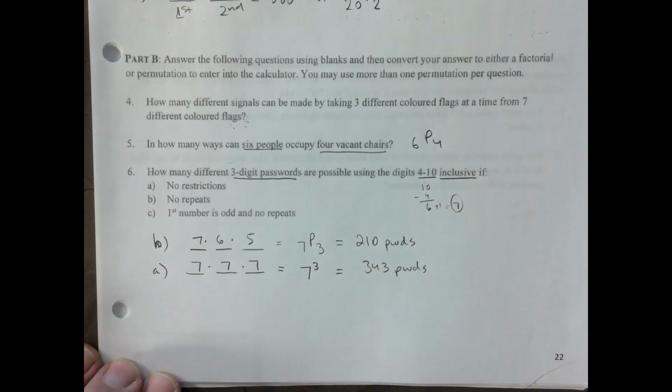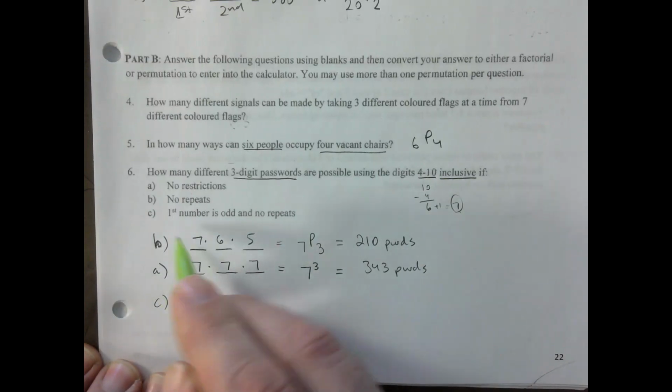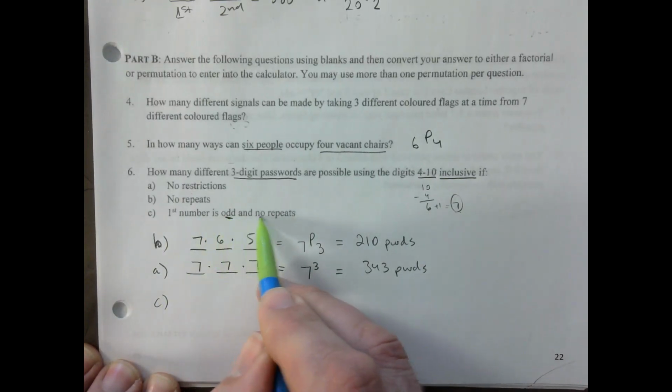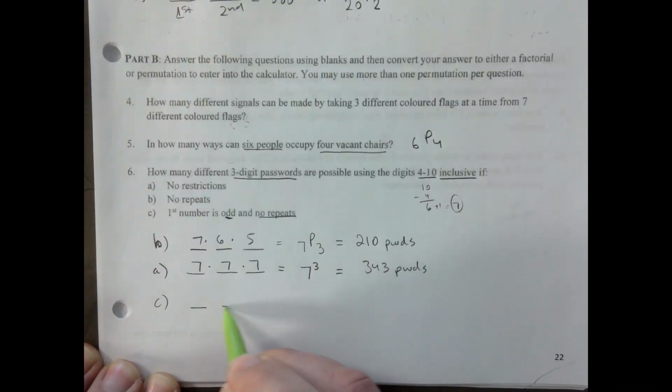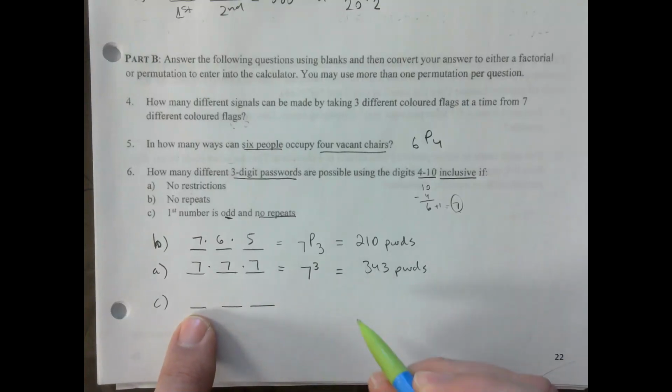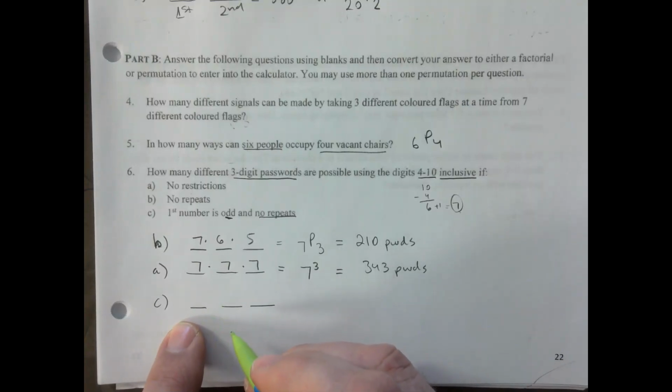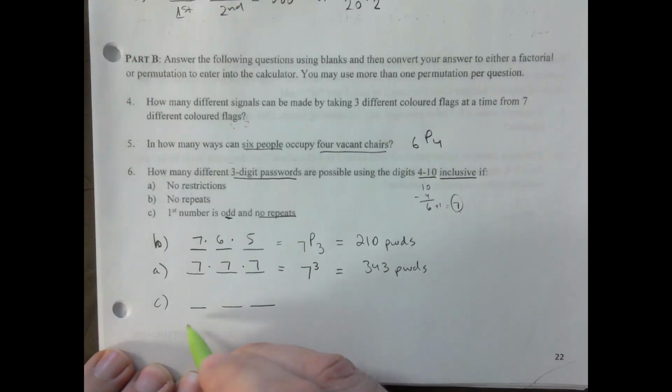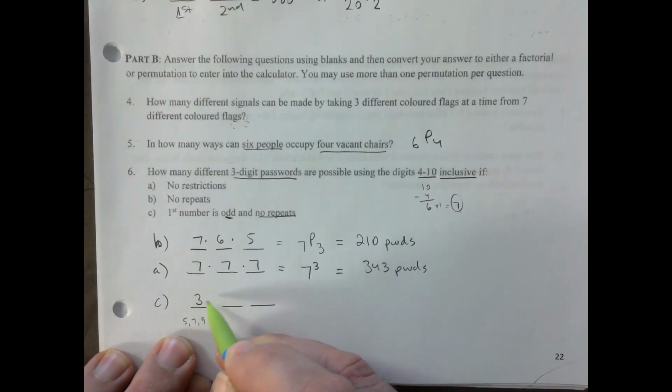Passwords. First number is odd, and there are no repeats. Let's try to do fundamental counting principle and then rewrite it using permutation. So if it's odd, the only options you have here are 5, 7, and 9, right? So 3.